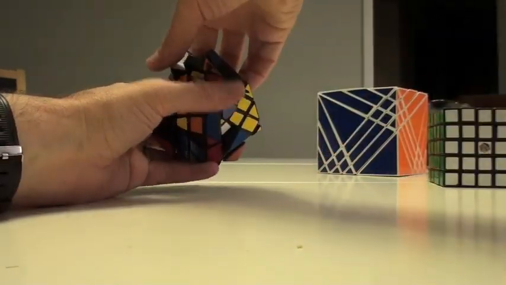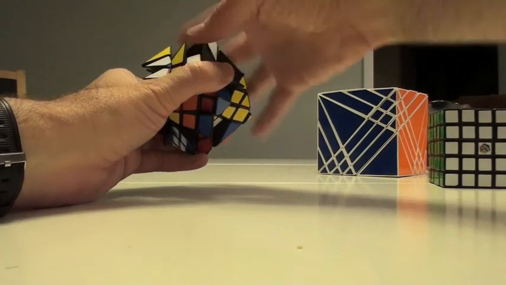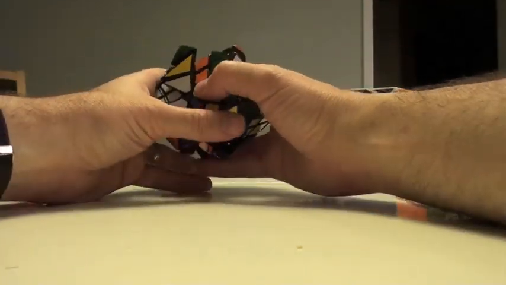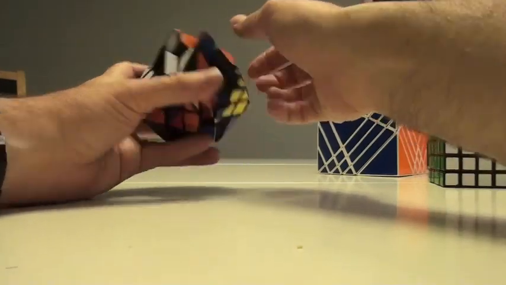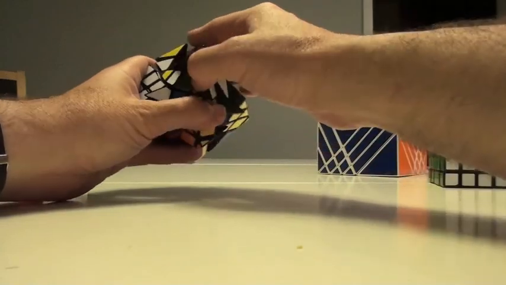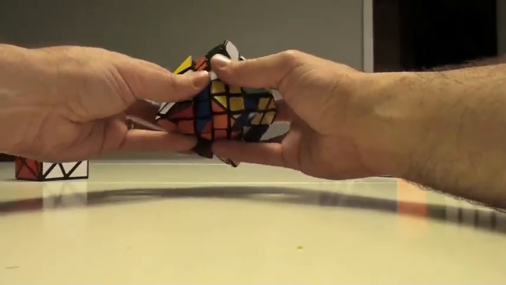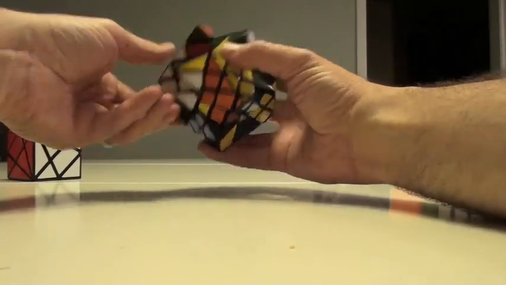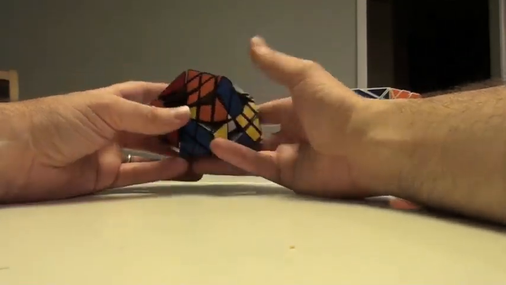Forward, bang, bang, zoom, pow, splat, and path of least resistance. Bang. Okay, so we got it.